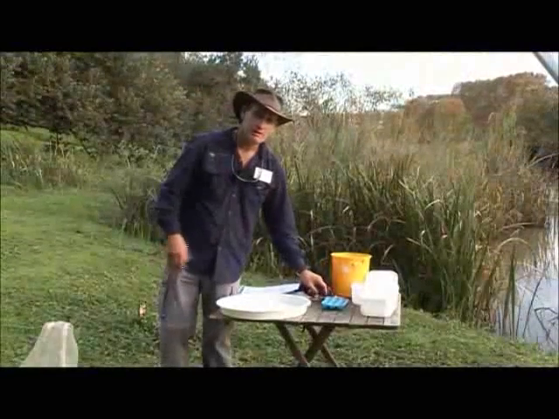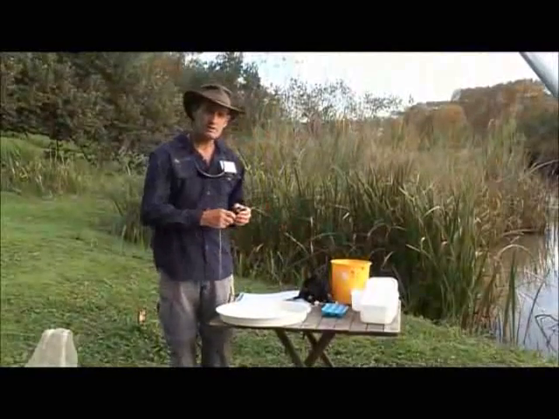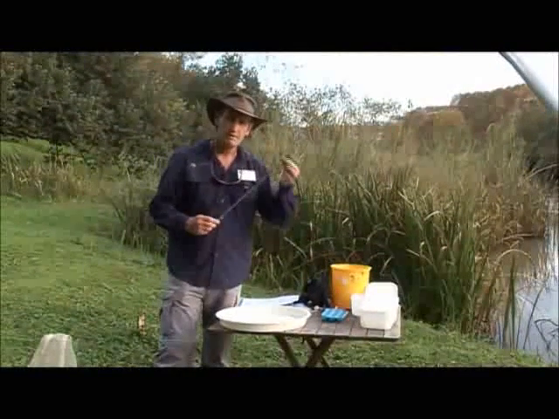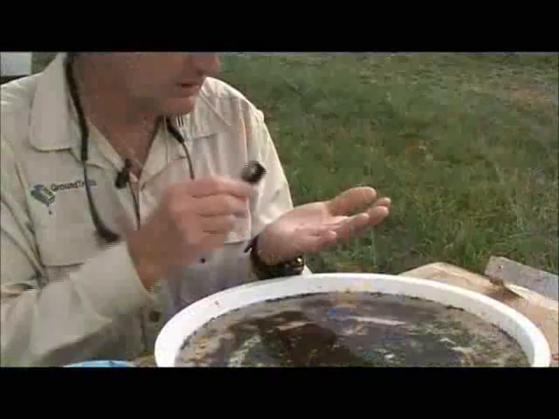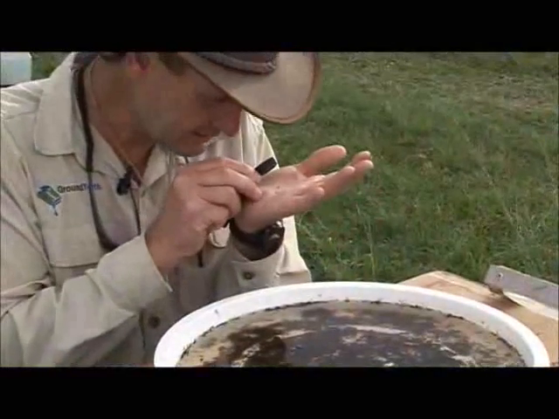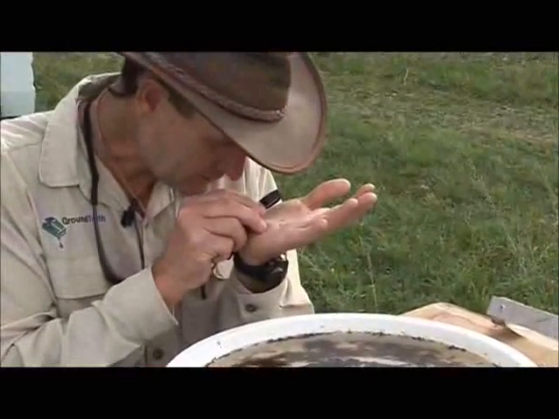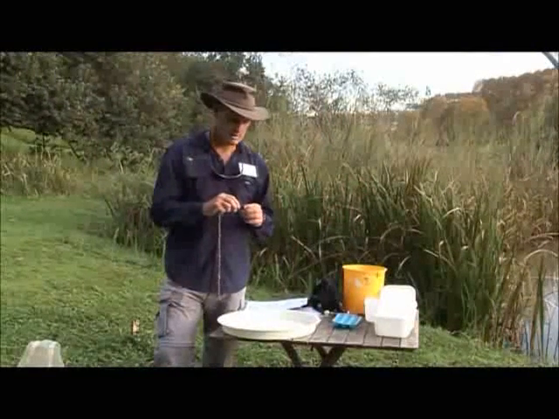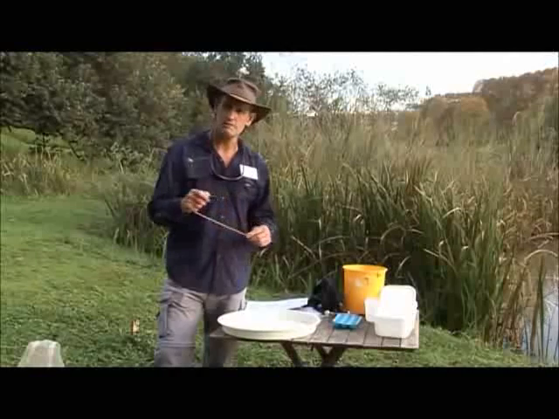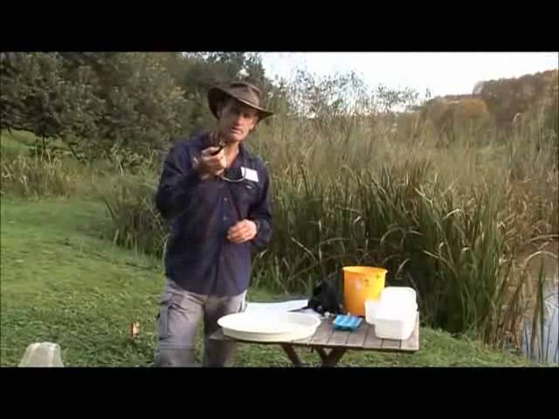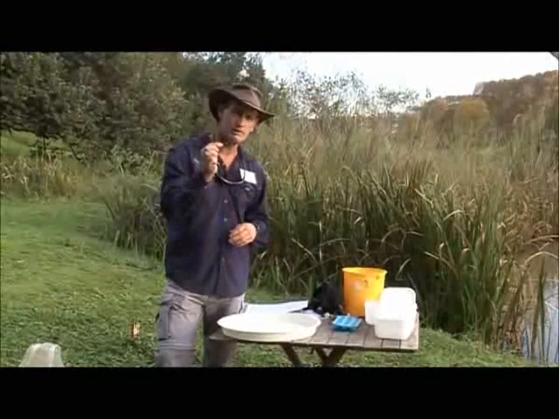Those are the critical things. Other bits and pieces which make the identification process useful: a jeweler's loupe or magnifying glass, just to help look at those facial features on things like the hydropsychids, the caddisflies, and other organisms in there. Very useful for looking at particular aspects which help with the identification.